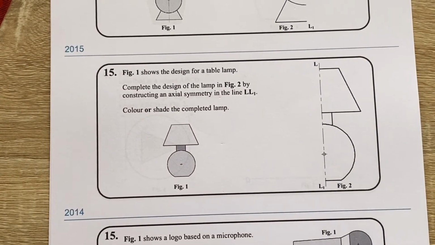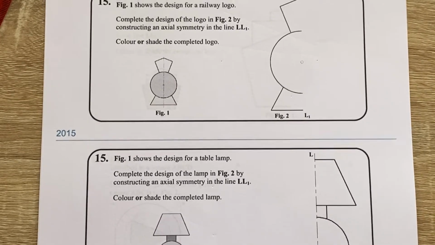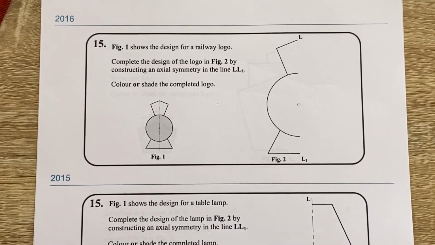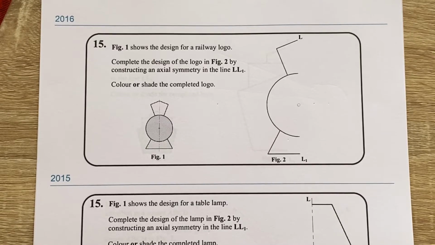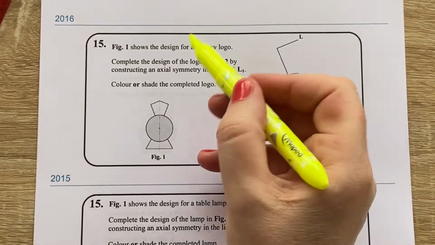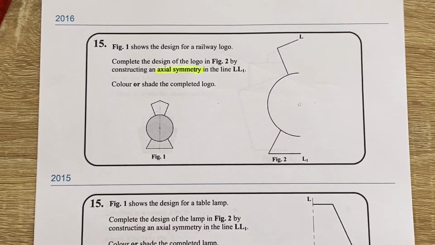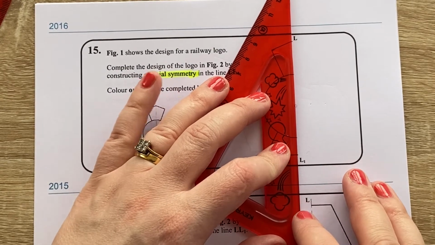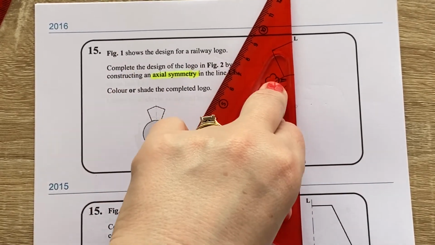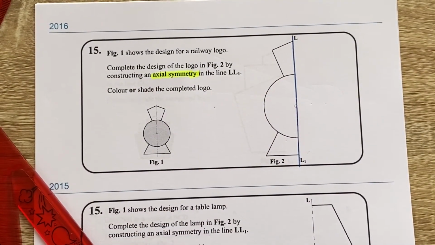Okay, moving on. We are on to 2016. So okay, there were 2 kinds of transformation geometry questions that year. Question 15 that year had a railway logo, complete the design, constructing an axial symmetry. So look, there it is again, axial symmetry mirror image in the line L1. So line L1 is the symmetry line. So I will draw that in. And there it is. And now I will continue on with the axial symmetry.